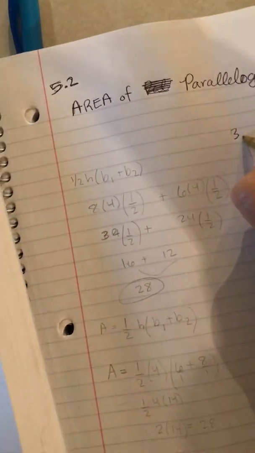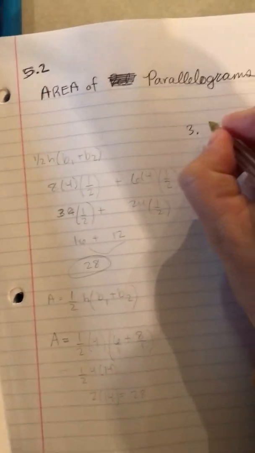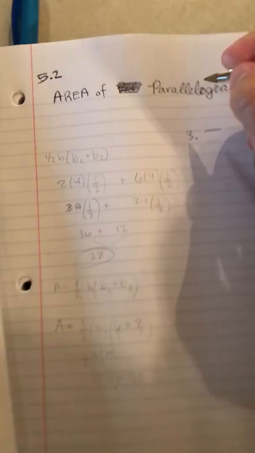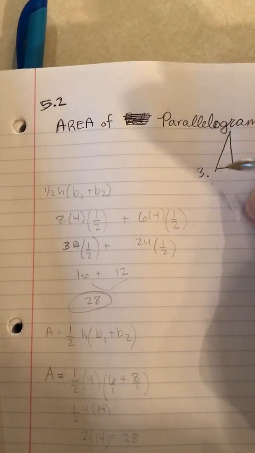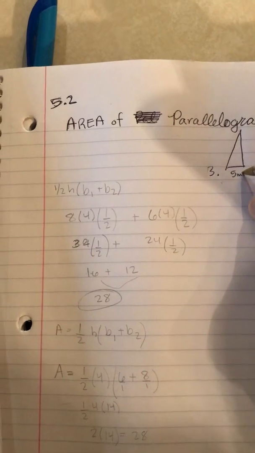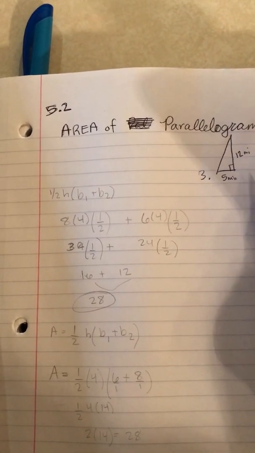Okay, let's do number 3. This one's units are in miles. We've got a 5-mile base, and this is a right angle, and a 12-mile height.